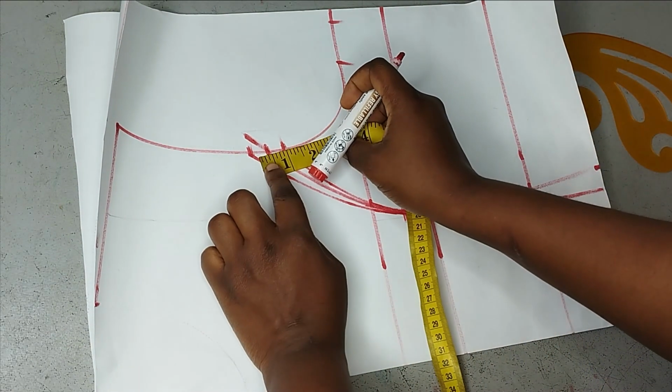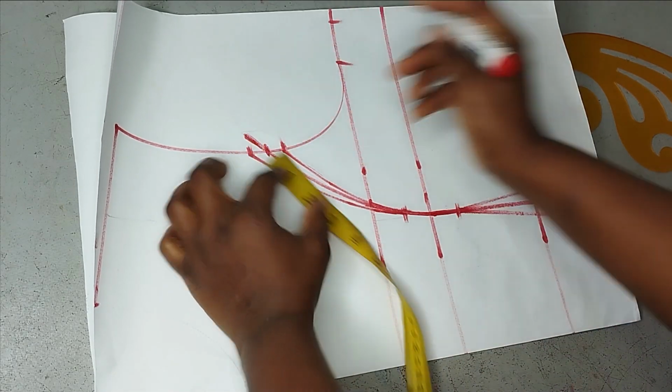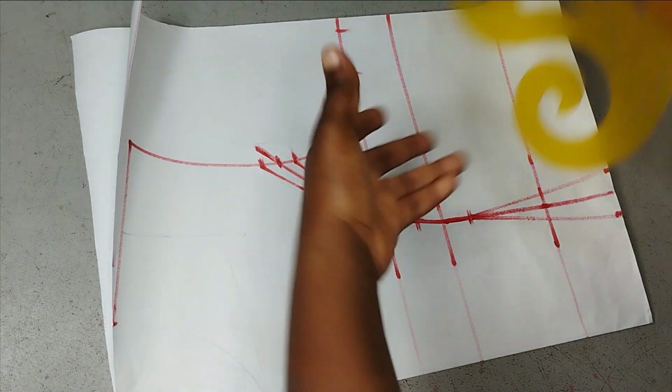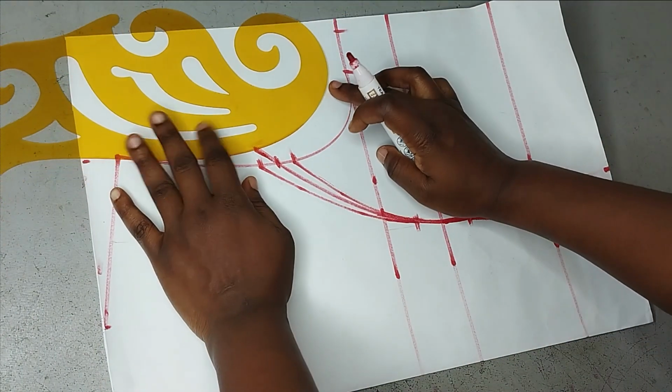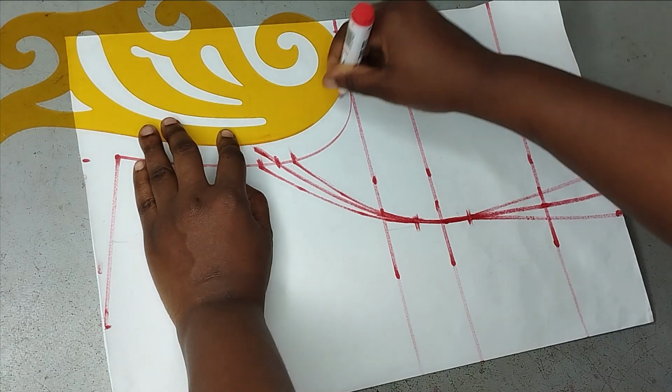So here we have taken a dart of 1 inch, so I'm going to be extending this center line by the 1 inch, and then I'll redraw my armhole curve. Okay, so you can see how simple it is to create these darts.